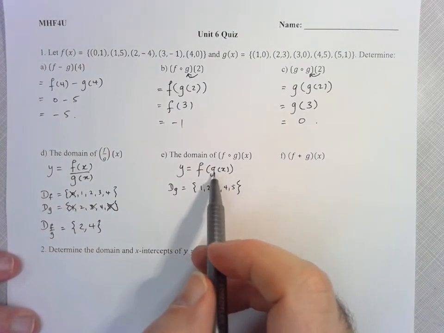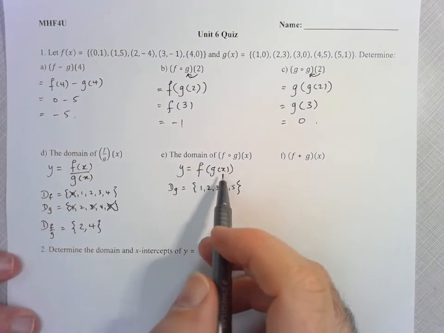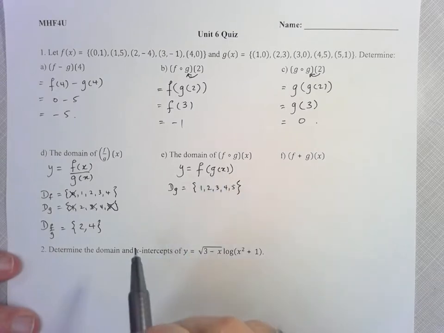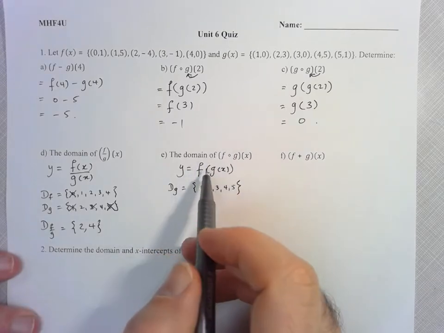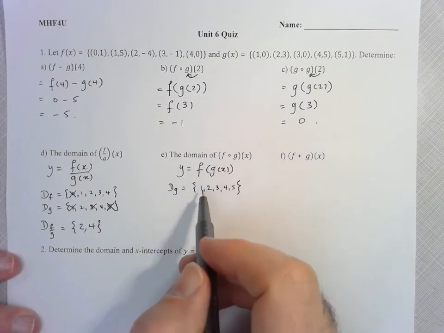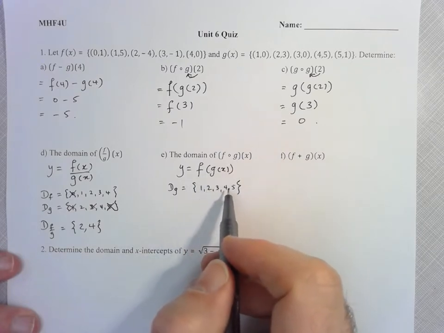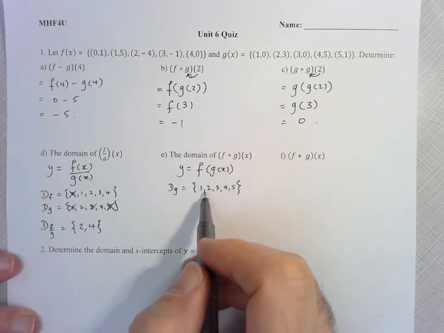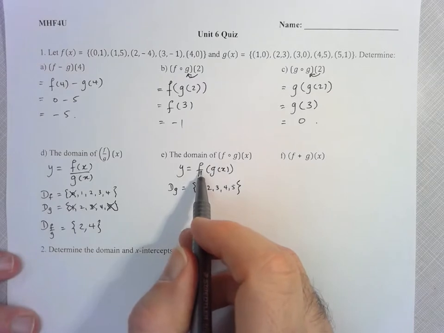Since g has to be applied first, I can only take those x values which are in the domain of g. Now, in order to find the domain of the composite function, the outputs of these values must be in the domain of f.